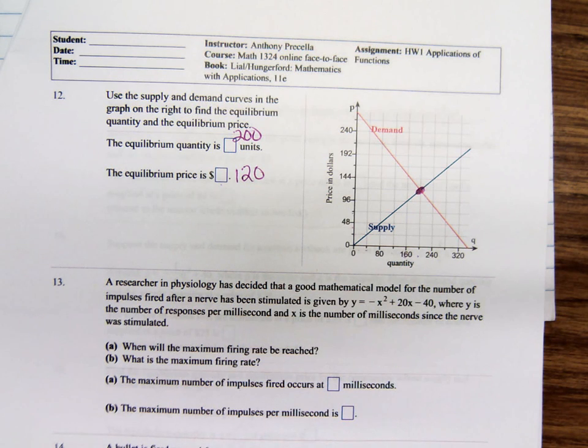So market equilibrium is the desired spot. That's where there's not going to be a shortage, with customers demanding and there not being any. And at the same time, there's not going to be a lot of them just sitting on the shelves not being sold.